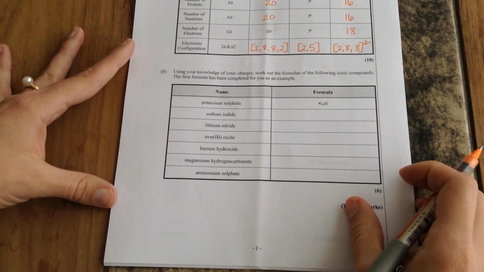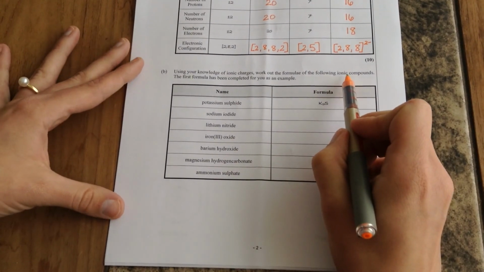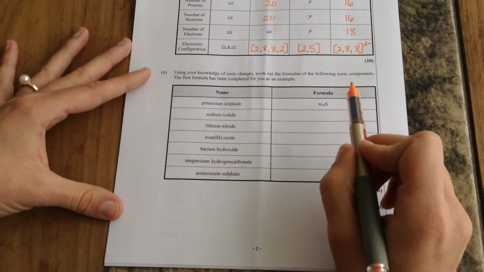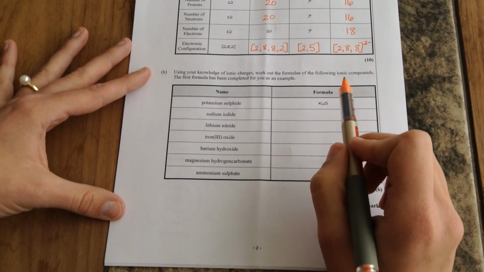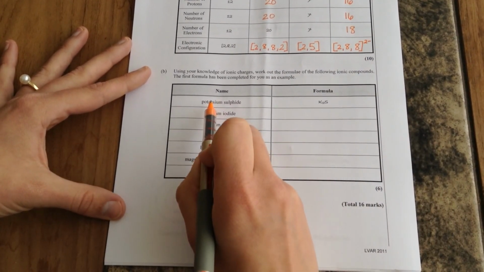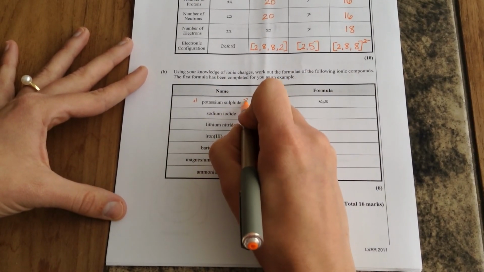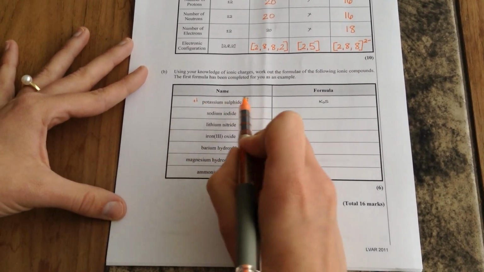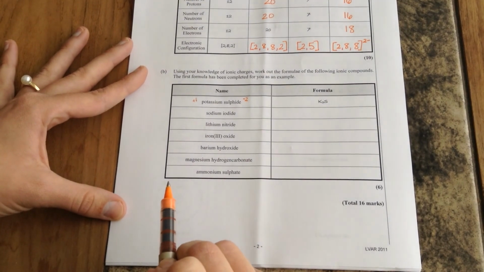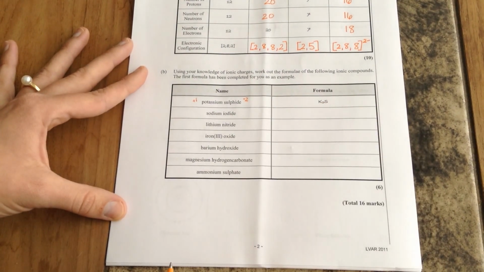Part B has us use our charges that we should have learned to write good formulas for ionic compounds. And remember that when we have an ionic compound, the overall charge always has to be equal to 0. So potassium sulfide, potassium has a charge of +1. Sulfide has a charge of -2, so we need 2 potassiums for every 1 sulfur to get it to add up to 0. So we have K2S.